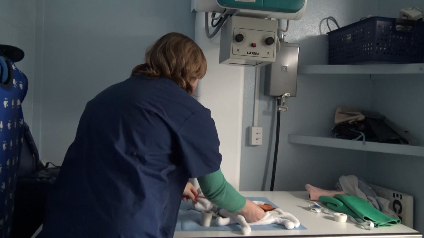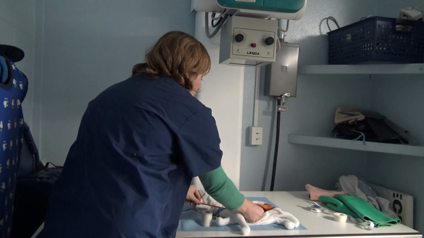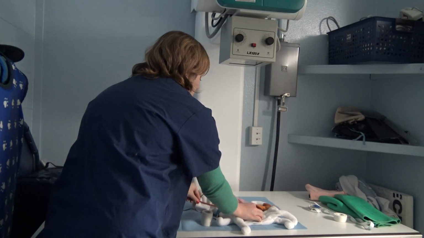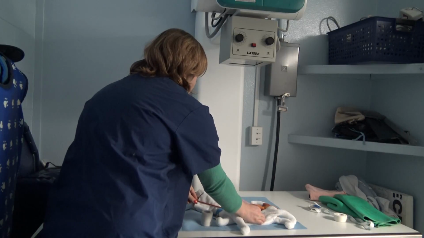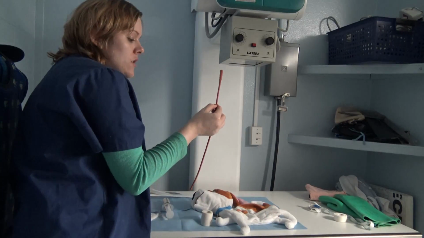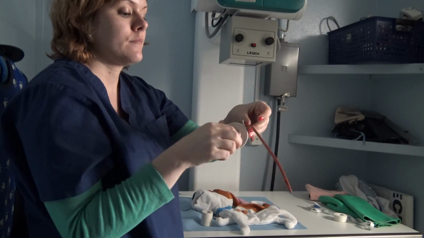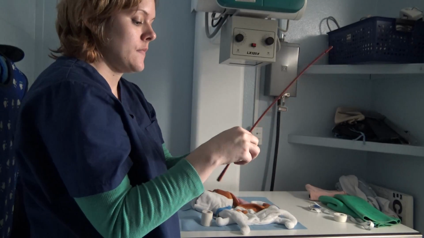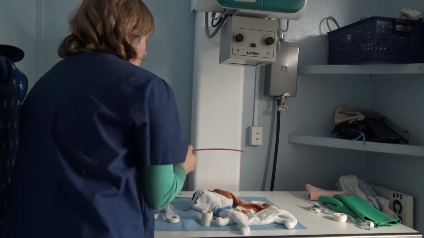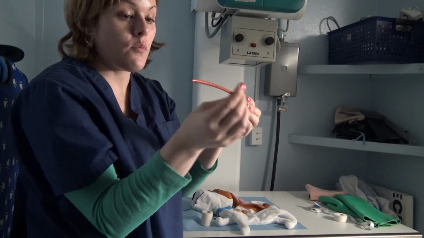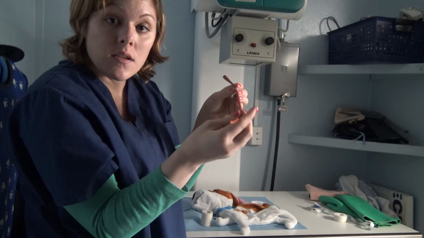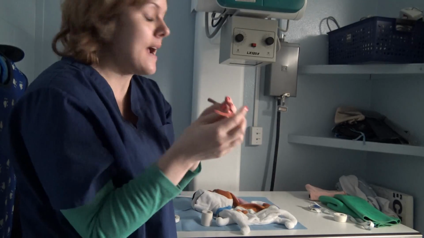So the end of the rib cage. And what I'm going to do is tape on my stomach tube to ensure we'll have the right length to make sure that it's in the right placement in the abdomen.